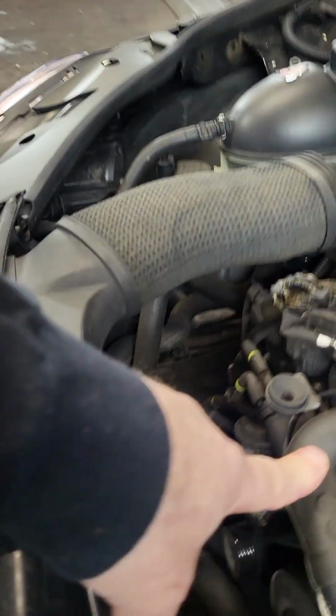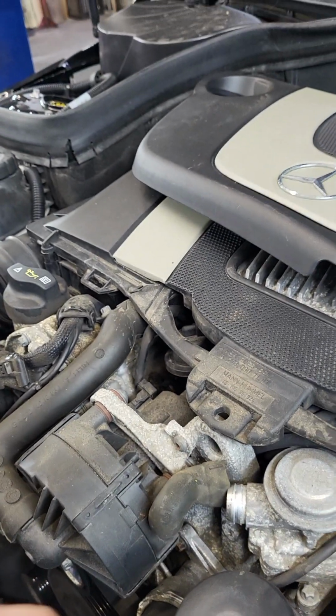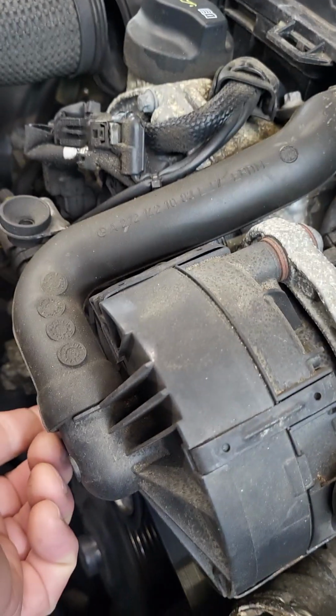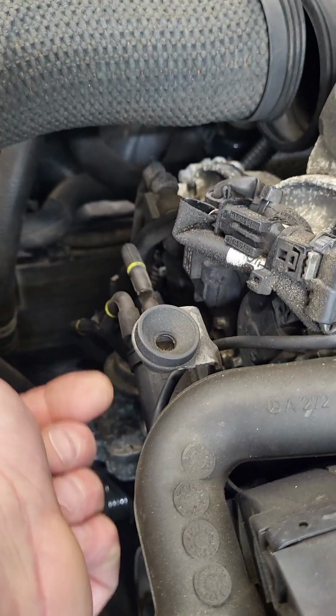So P0410 is secondary air injection incorrect flow, and incorrect flow can mean anything and everything when it comes to secondary air injection systems. So this is the intake pipe, this is the exhaust, meaning it's pushing air into the diverter valve, and then there's another exhaust, which is into another one down here. There's a vacuum solenoid, there's wiring, there's little vacuum lines, much involved in detail and how this system functions on a Mercedes.